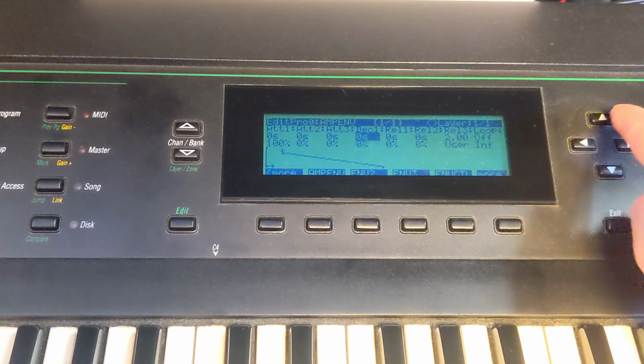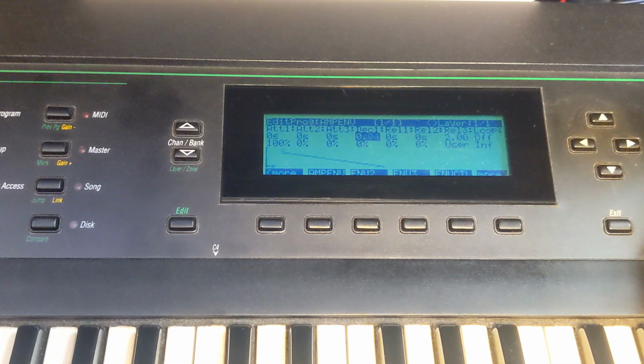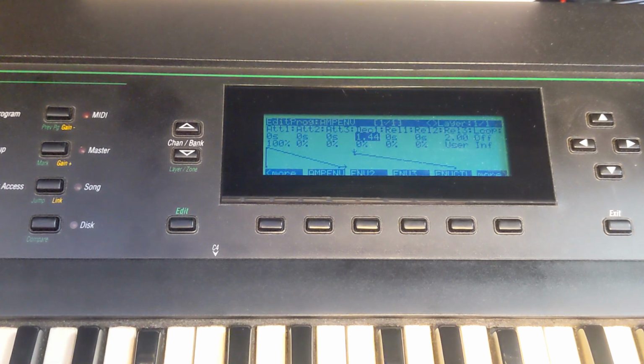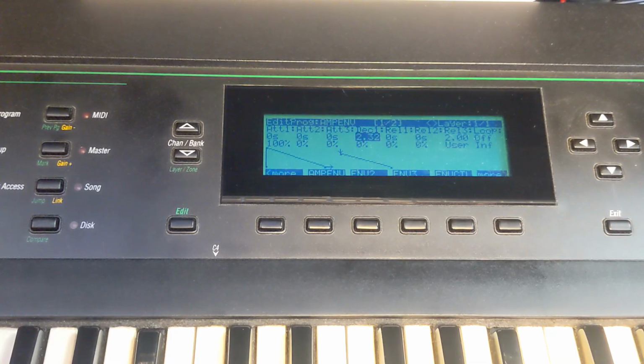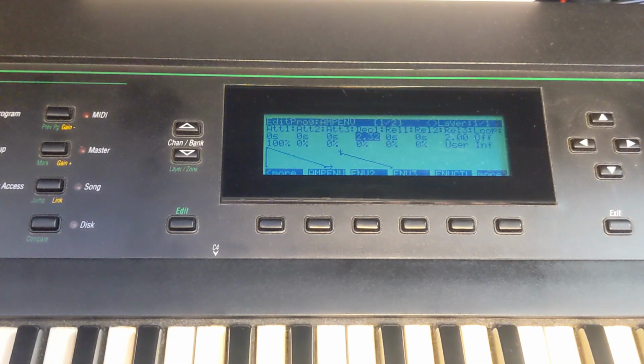And if I go up to decay 1, and then give it a little bit of time, maybe a second and a bit. So there is our decay parameter. So decay 1 is the decay. Now, I don't know if you know this, but in ADSR envelopes, if you let go of the key before the decay has finished, it'll jump to the release section.